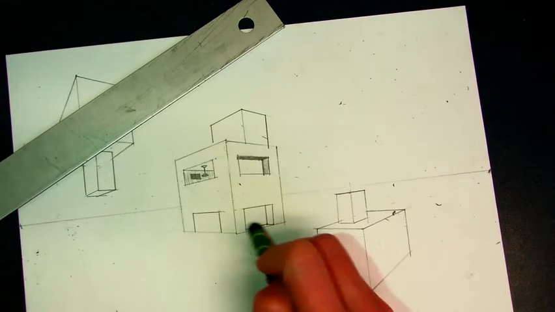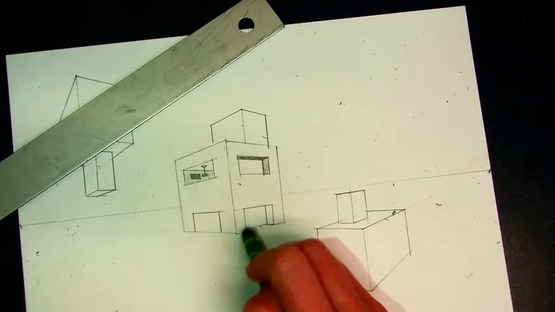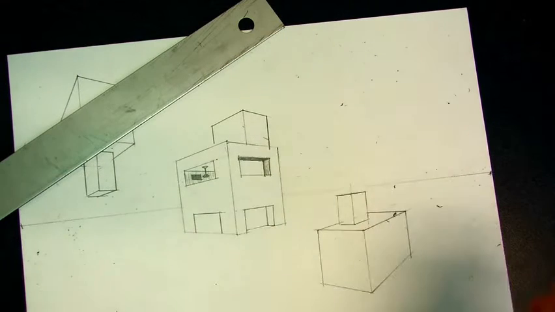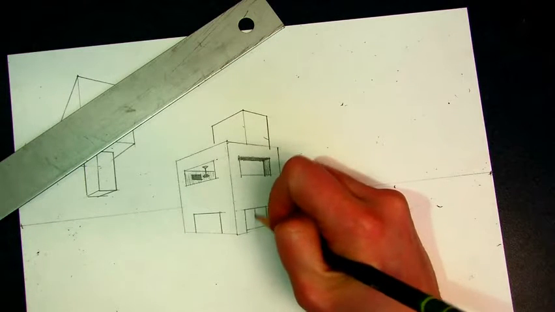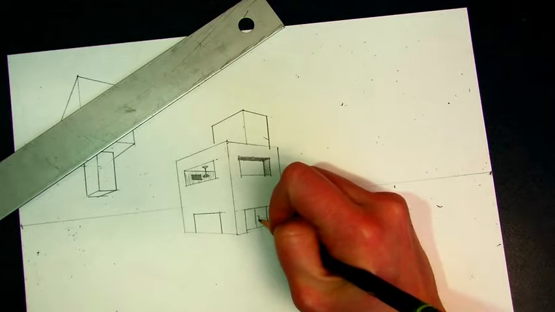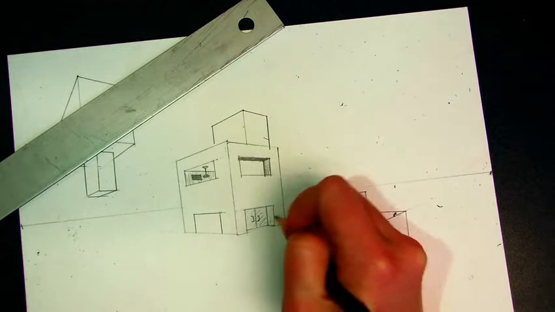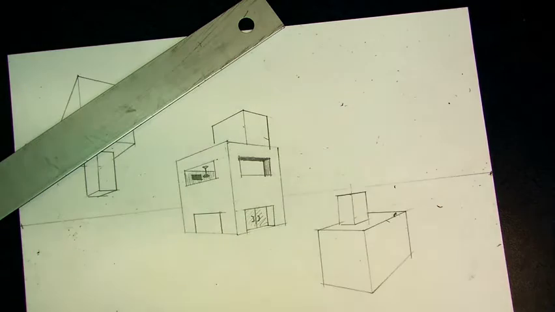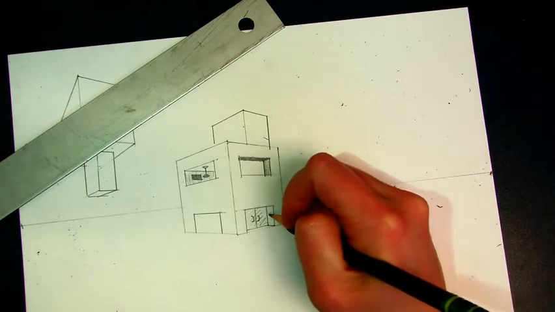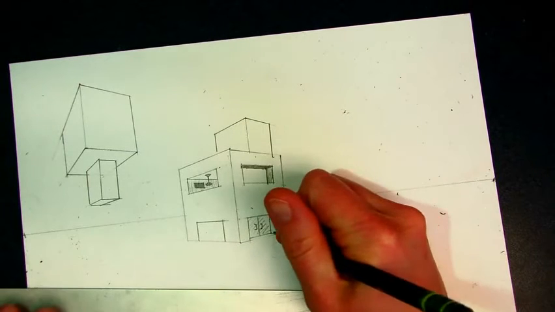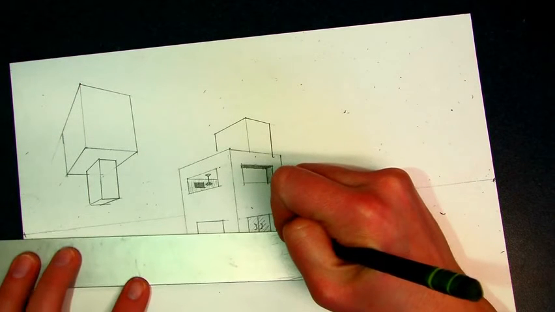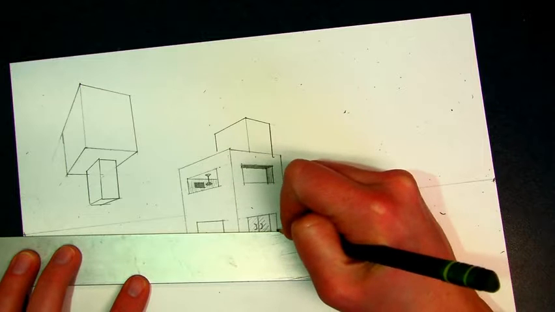And then I can erase this little part out if I would like. The details I just draw, little handles. If I want it to look like glass, I can make it reflective. My bricks in 2-point perspective, the horizontal is going to go to a vanishing point.